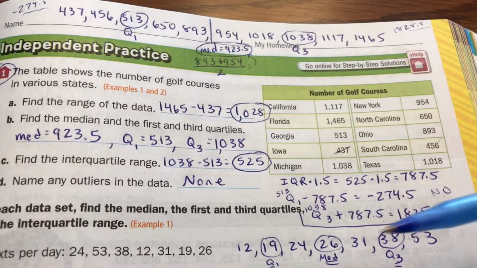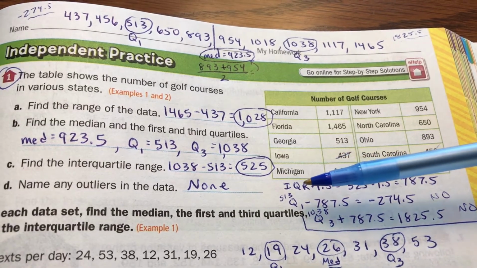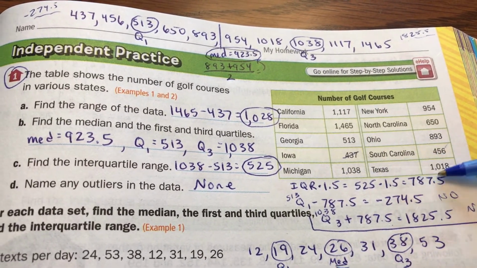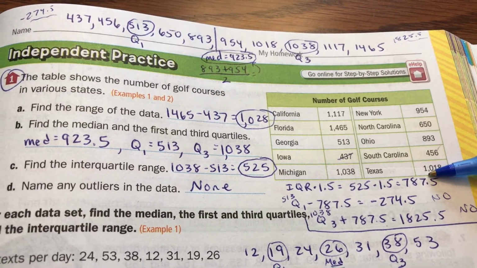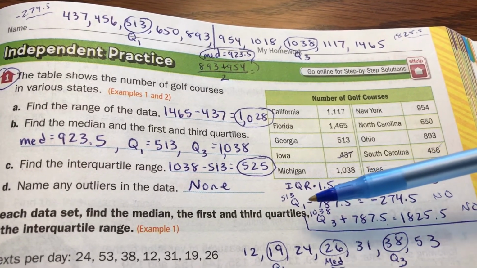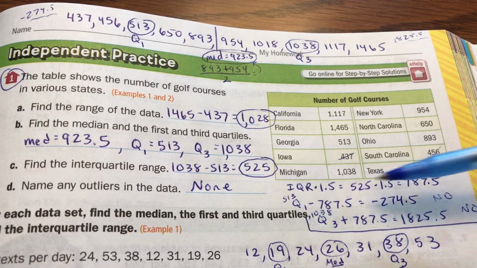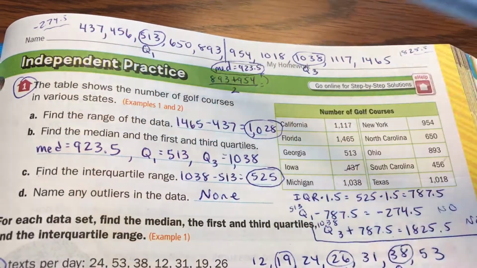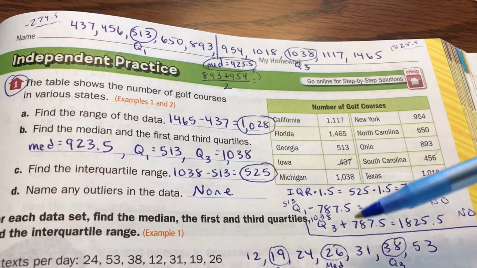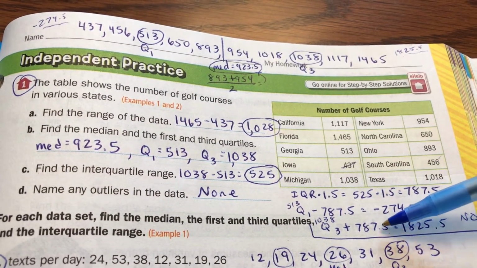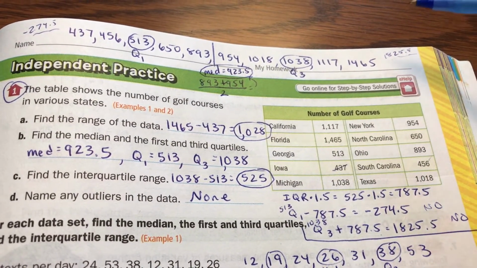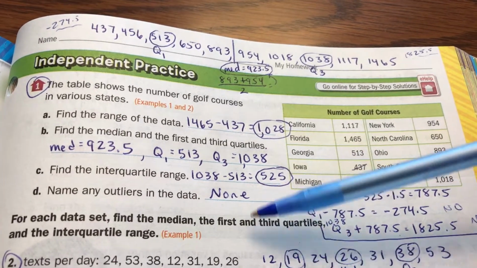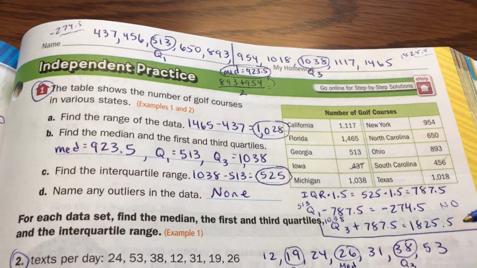For the outliers, I found the magic product, IQR times 1.5. So 525 times 1.5 was 787.5. Took that away from Q1, and that was a negative number. So there wasn't anything down there, no outliers there. Took Q3, added that magic number. That was 1,825, and there weren't any numbers greater than that. So there were not any outliers.